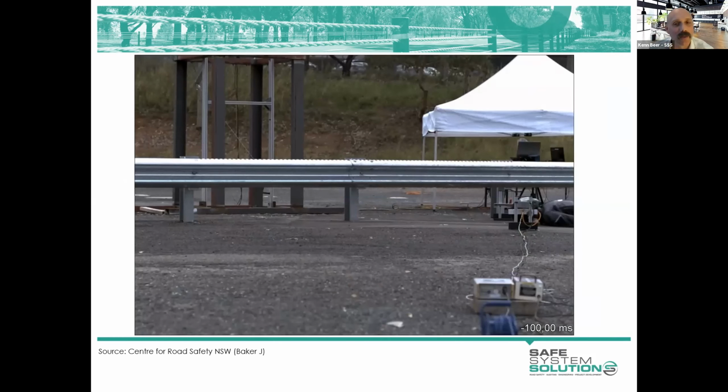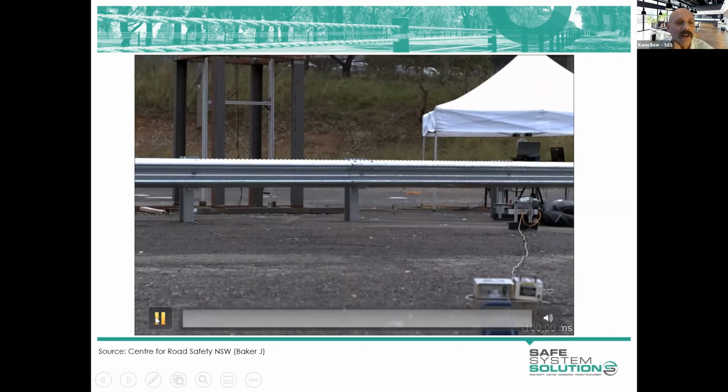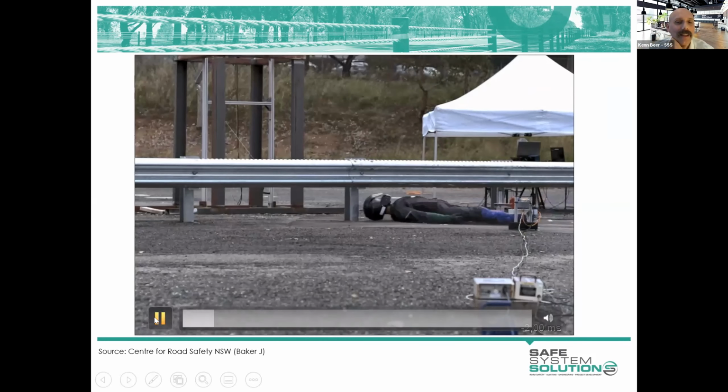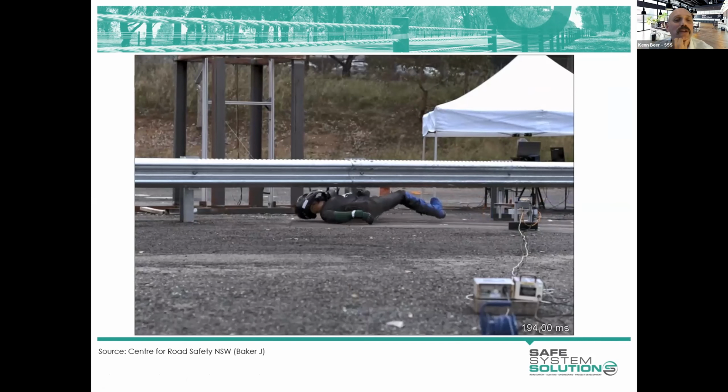It's at 60 kilometers per hour. So here's the one at the post at 60 kilometers per hour. And you can see that it destroys the dummy, easily enough force to kill the rider in that situation.